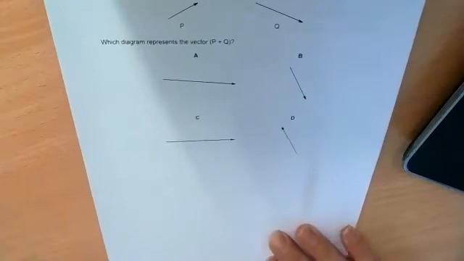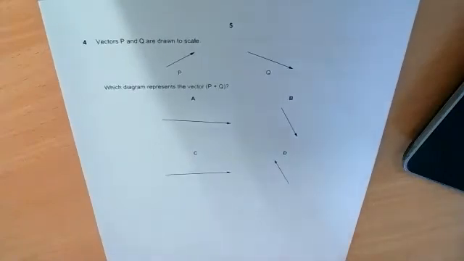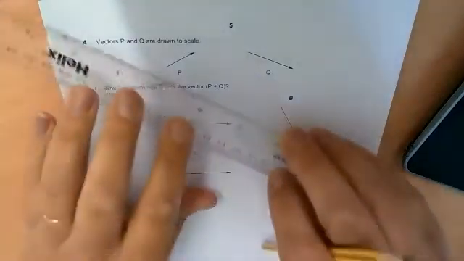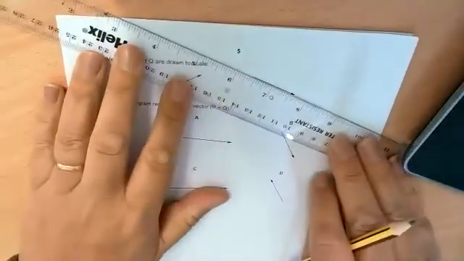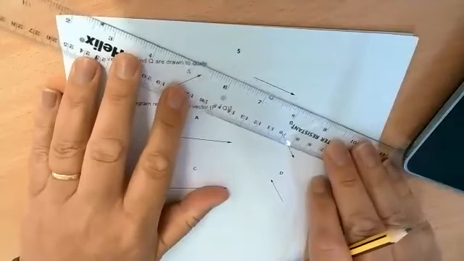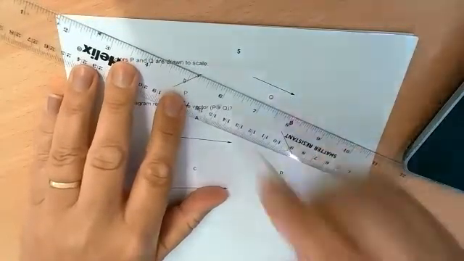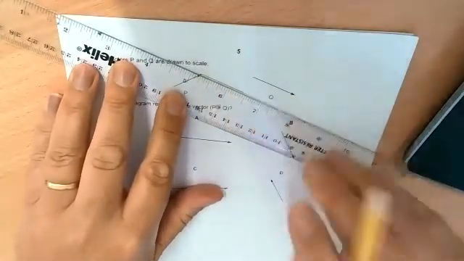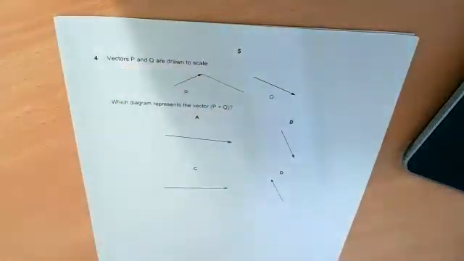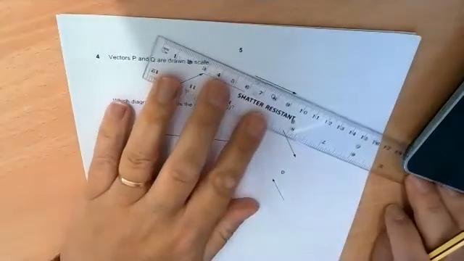And then you've got two vectors, P and Q, and you want to work out the vector P plus Q. So what you're doing is you're taking your vector Q and you're putting it onto the end of vector P. Like that. Making it roughly the same length. So let's just go to centimeters.